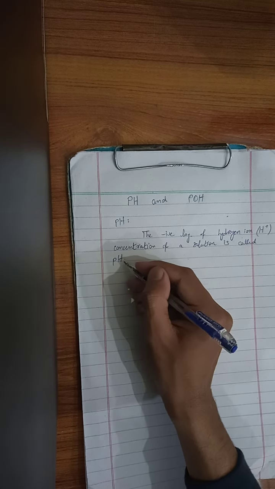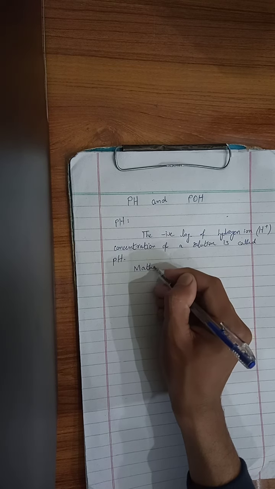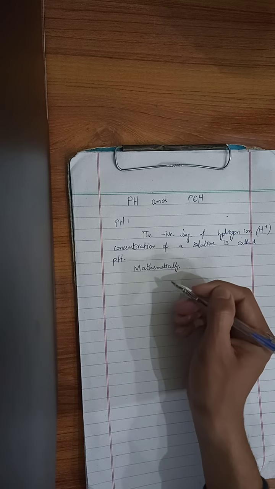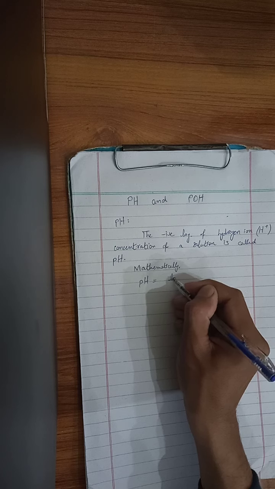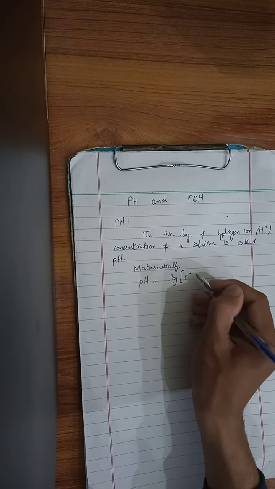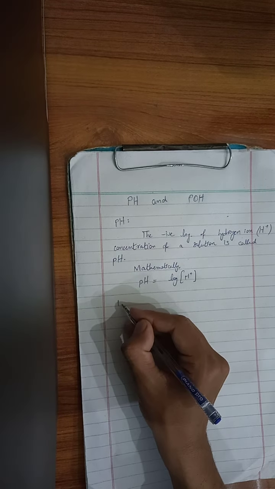So what about its mathematical form? Mathematically we are representing pH as negative log H positive. The symbol pH was first defined by a Danish chemist in 1909.